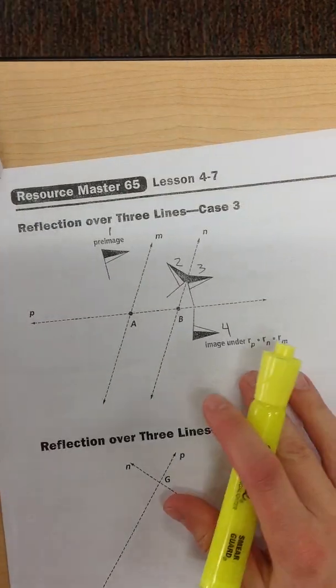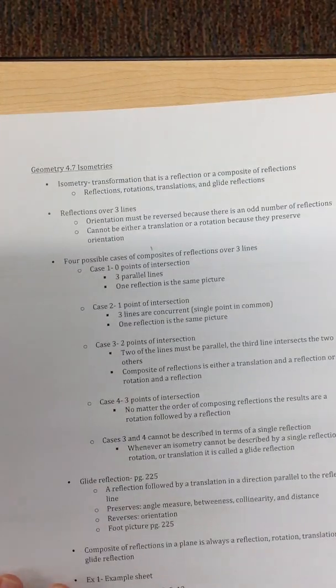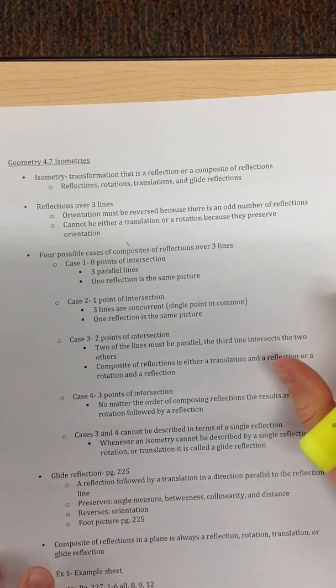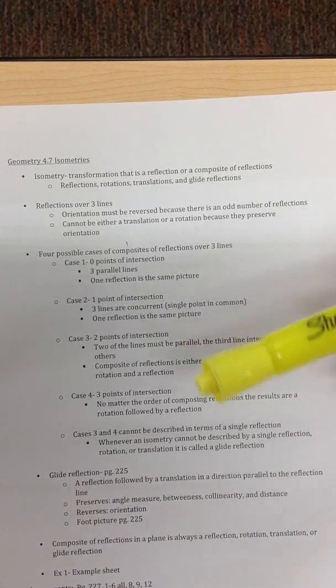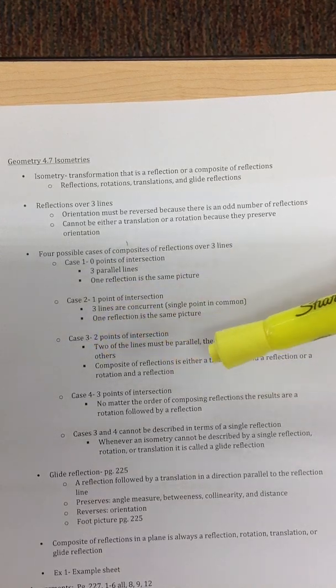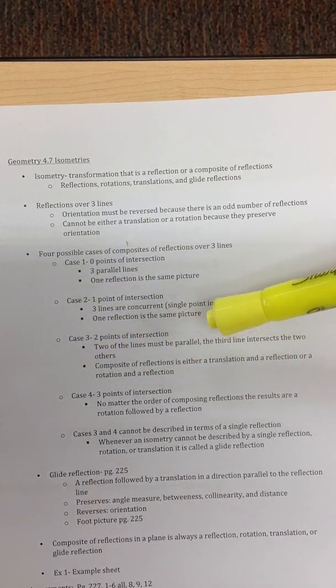Okay, now we'll take on case 3 here. So if I look at case 3 in my notes, case 3 has 2 points of intersection. Okay, so when we set this up, 2 of the lines have to be parallel to each other, and then the third line intersects the other 2. So it's kind of like having 2 parallel lines and then being cut by a transversal line. Okay, and that's the only way to set it up with 2 points of intersection, is to have 2 parallels.